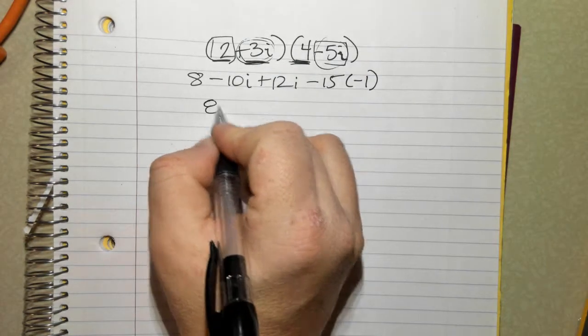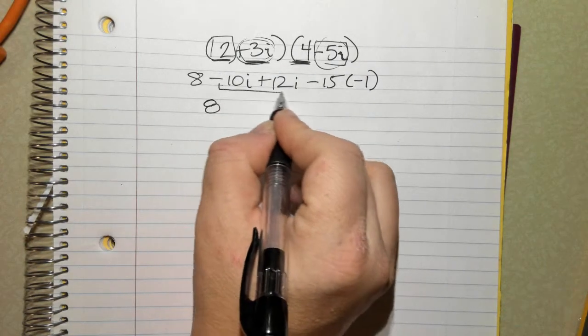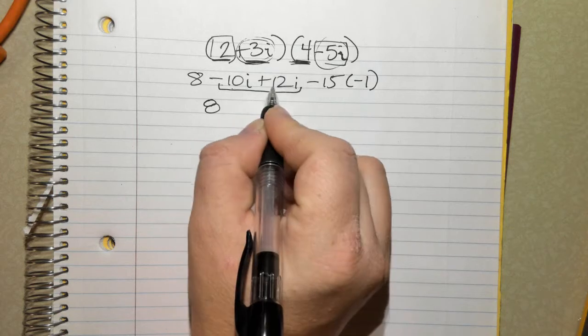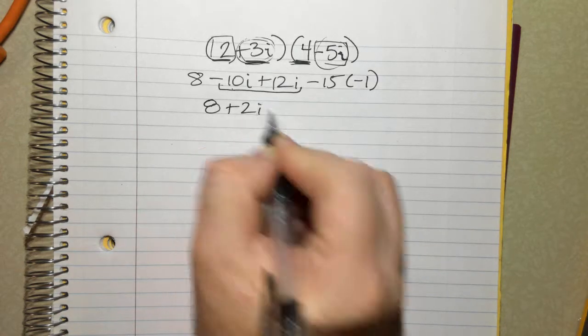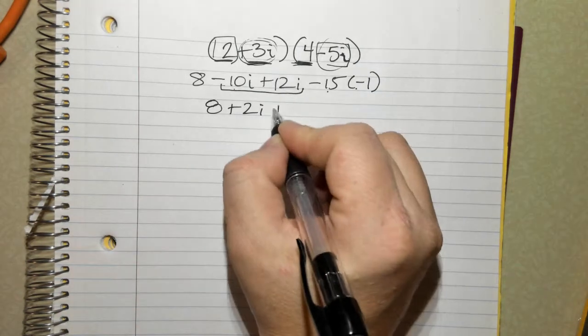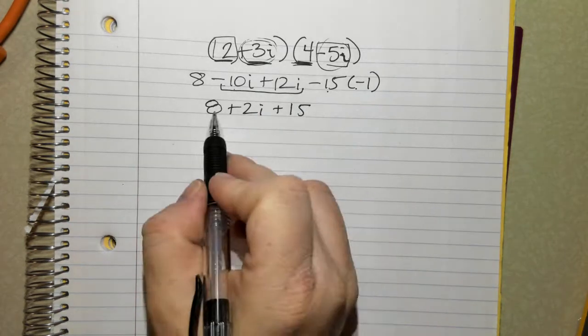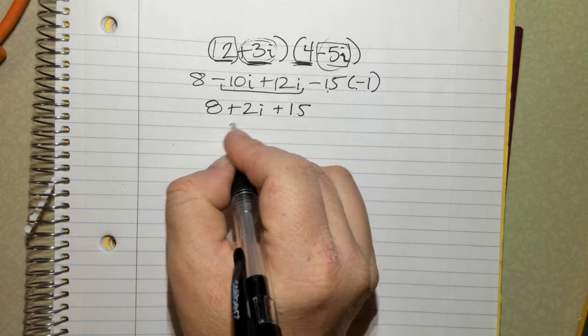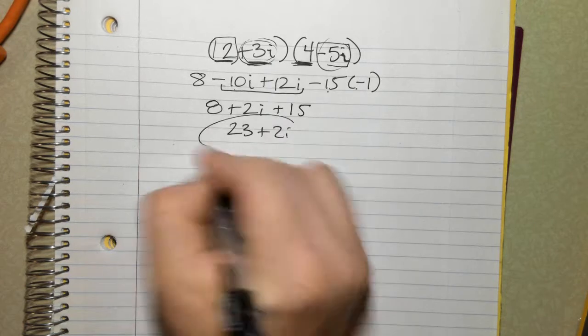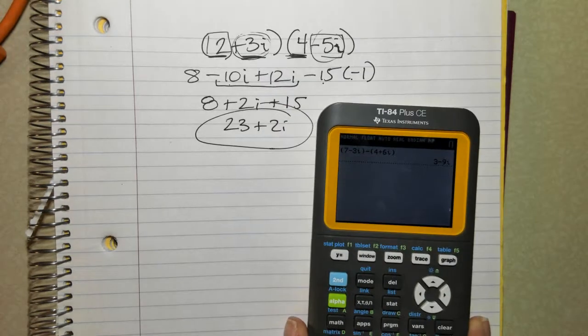All right, so I have 8. I'm going to combine these two. Negative 10 and positive 12 is 2. And a negative times a negative is a positive 15. 8 and 15 is 23. Let's check to see if this math works. Grab a calculator, please.